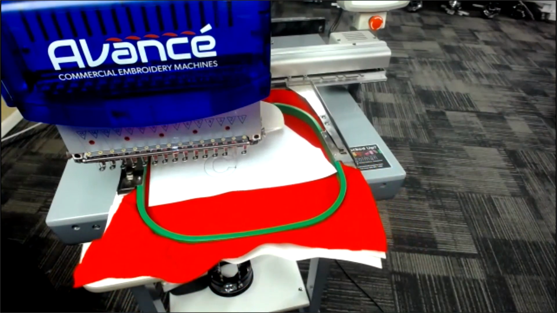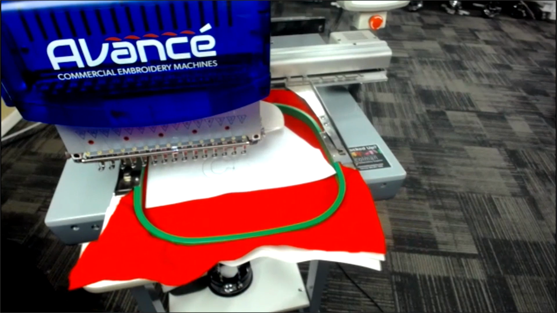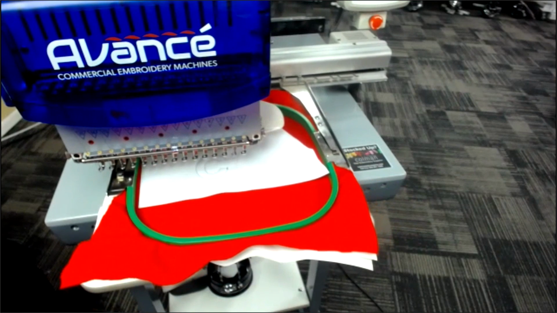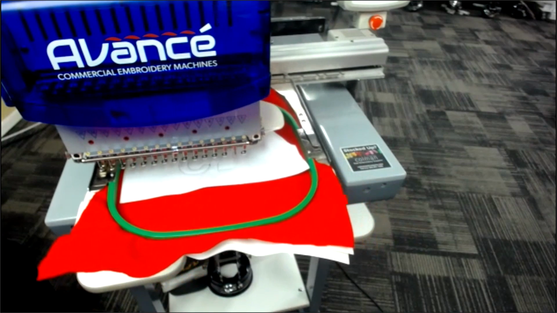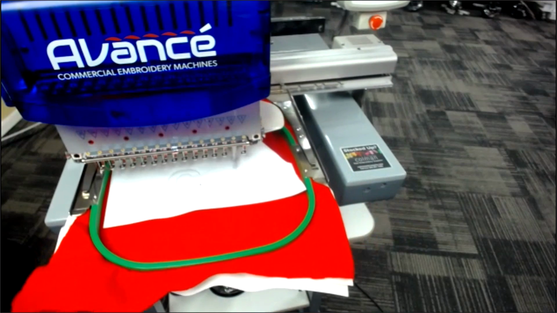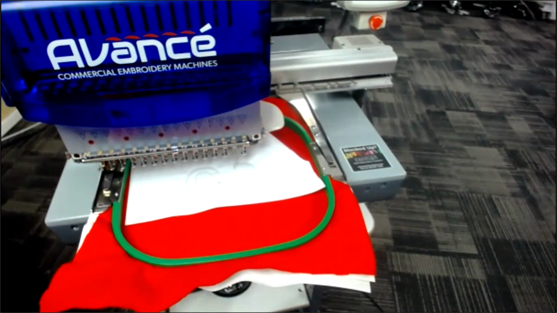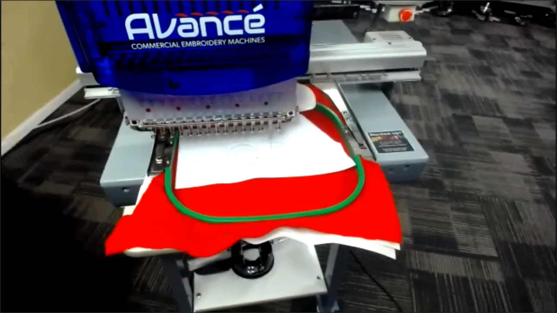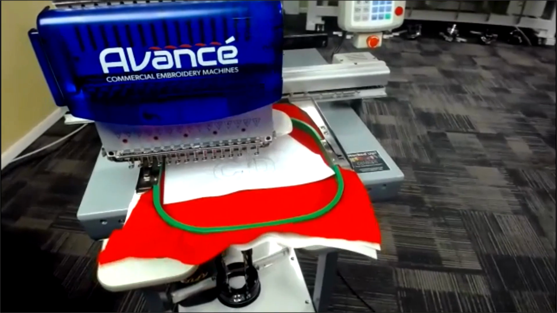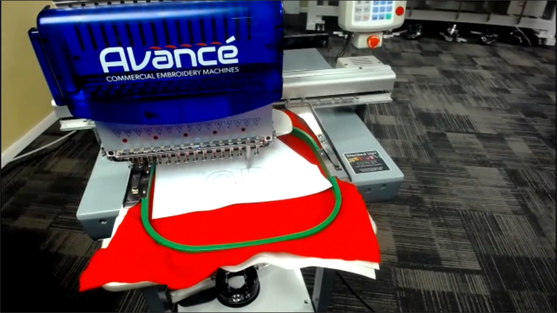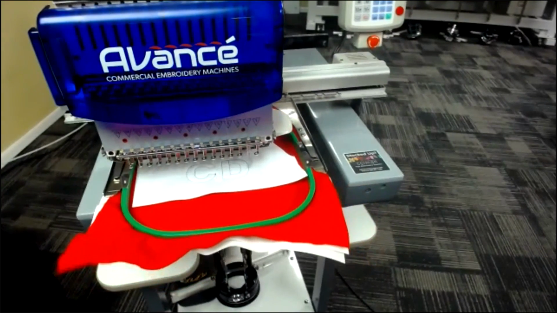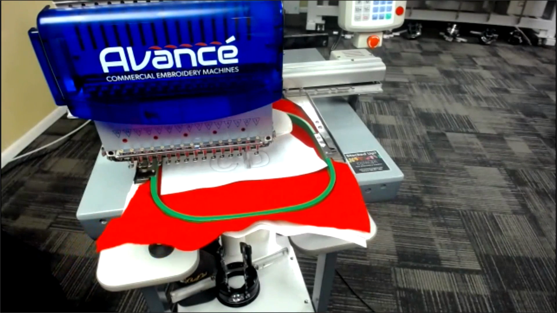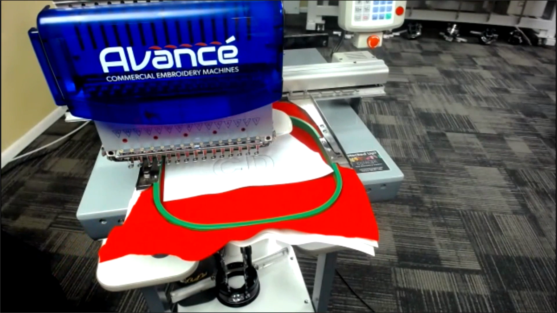That is correct. So the question was, you don't actually program the needles if you start it. That is correct.